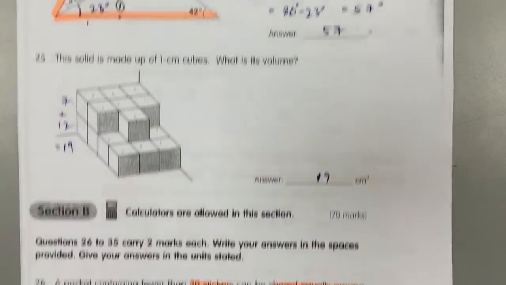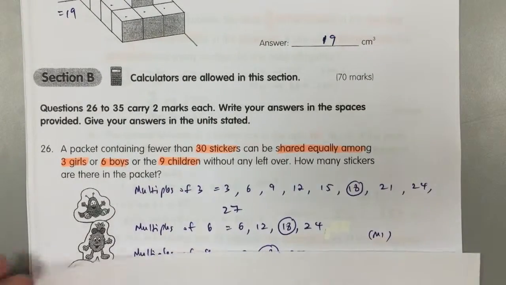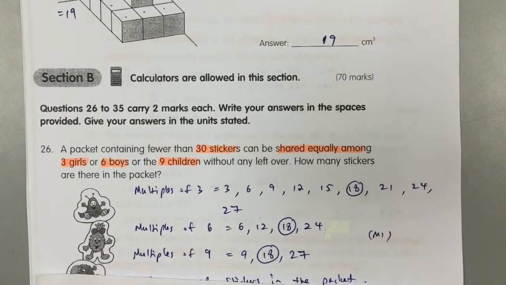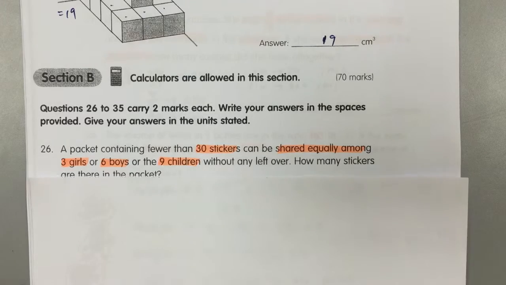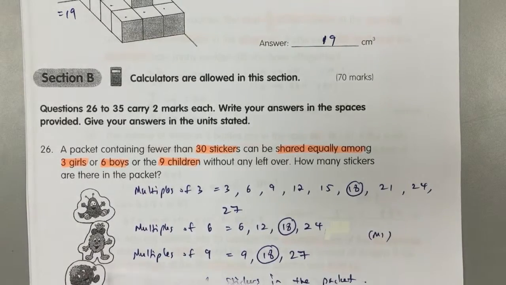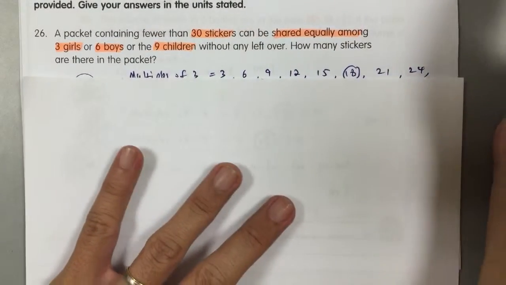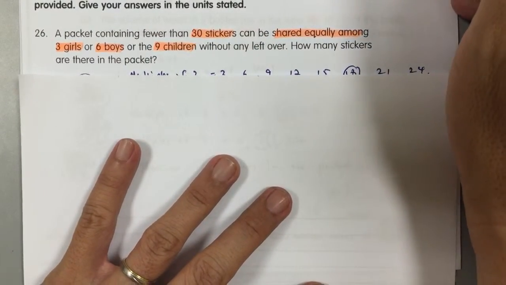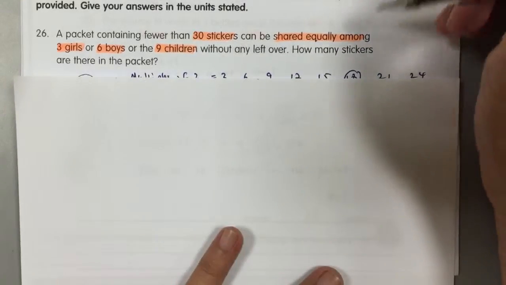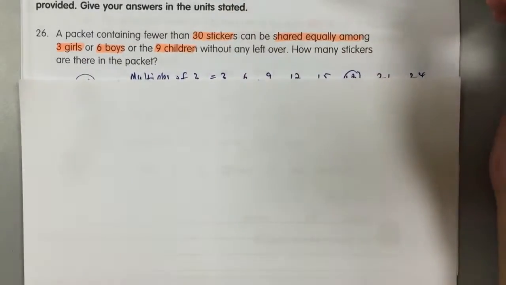Question 16. You can use your calculator for 16. So for 25, 26 to 35, section B. Let's look at 26. A packet containing fewer than 30 stickers can be shared equally among 3 girls or 6 boys or 9 boys without any leftover. How many stickers are there in the packet?